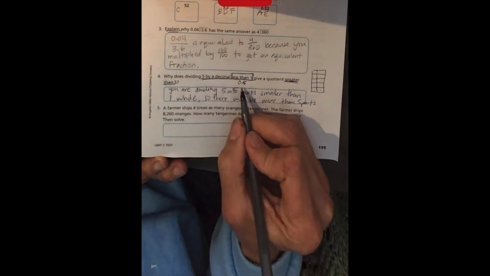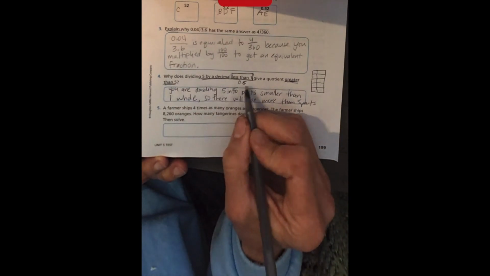So I'm going to take each bar and cut it in half, which gives me 1, 2, 3, 4, 5, 6, 7, 8, 9, 10. 10 pieces left. Yes, they are smaller, but there are 10 pieces, and the answer is 10 when I take 5 and divide it by 0.5.